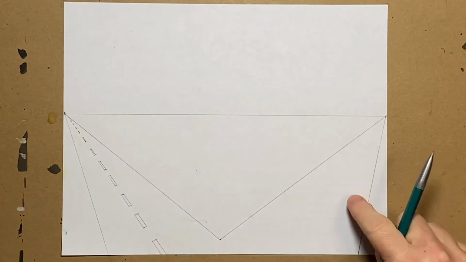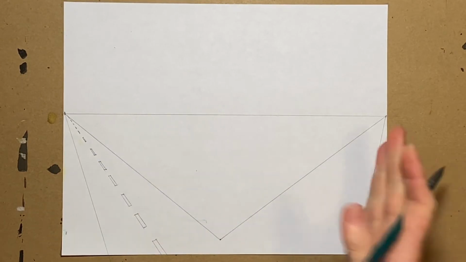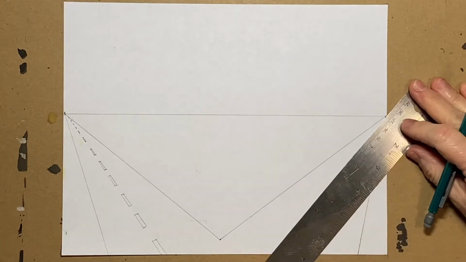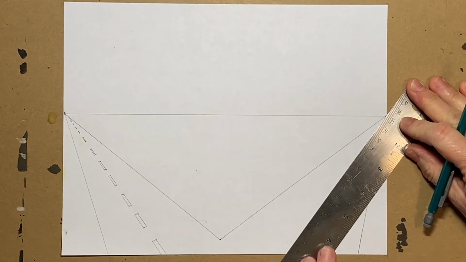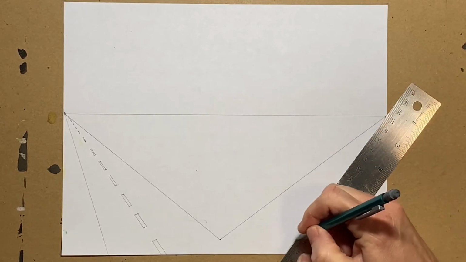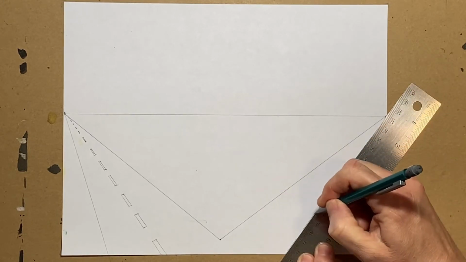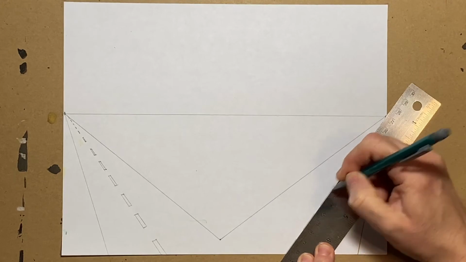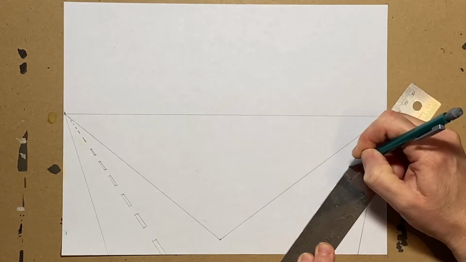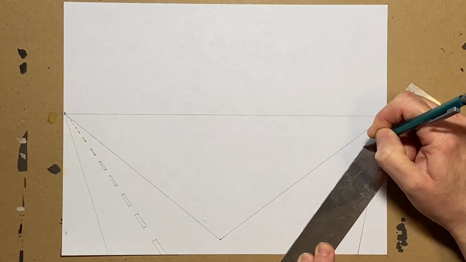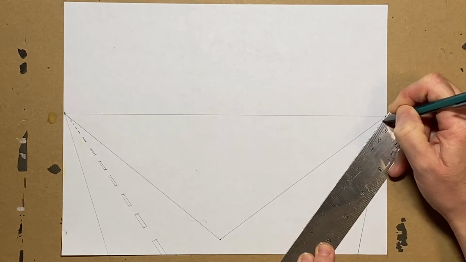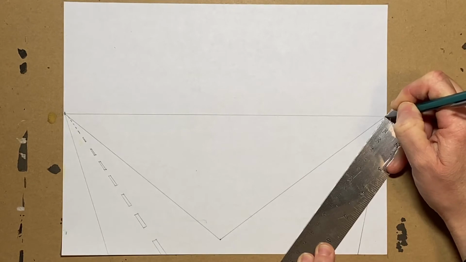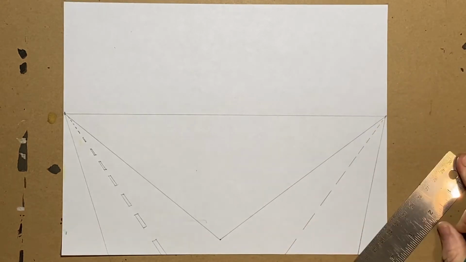Now, we want to do the same thing on this side, but reverse. So again, I'm going to start with my lines going down the middle of the road. I do one side first. Remember, we are intentionally trying to make them smaller as they go back to the vanishing point, just like that.